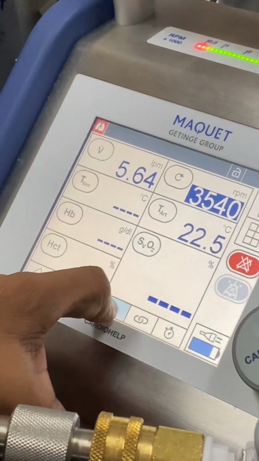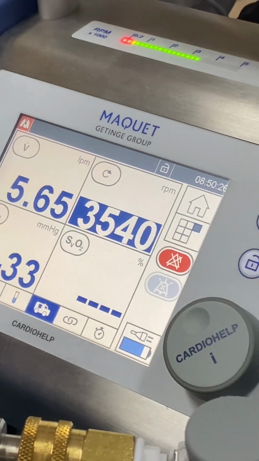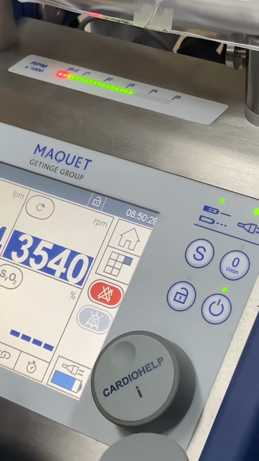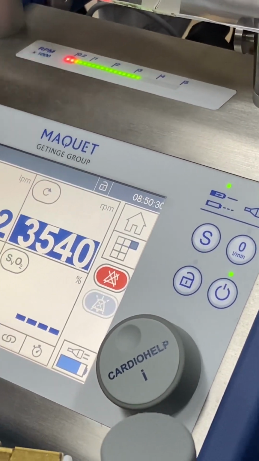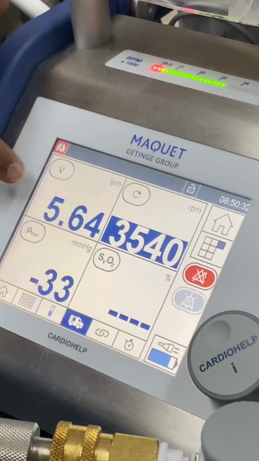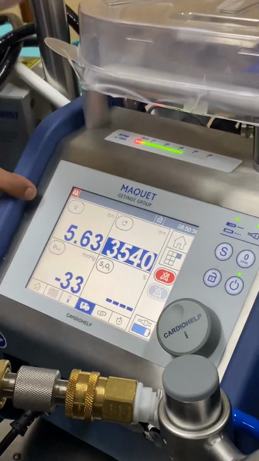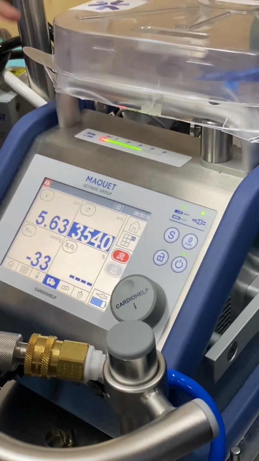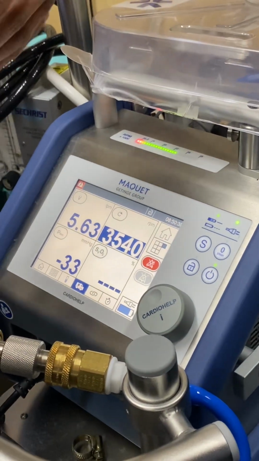This is for transportation. Nothing much. Only the most important things will be shown. For example, how much venous suction you are creating, how much you are giving to the patient, and what is the venous saturation of the patient. And it will be shown in a magnified way so that it is easily visible.